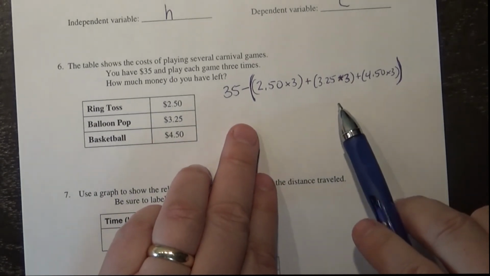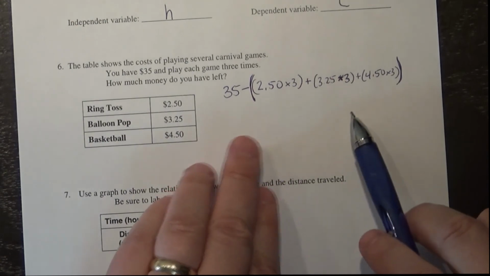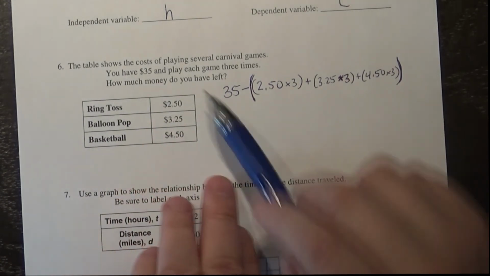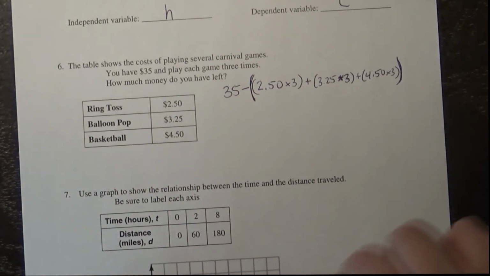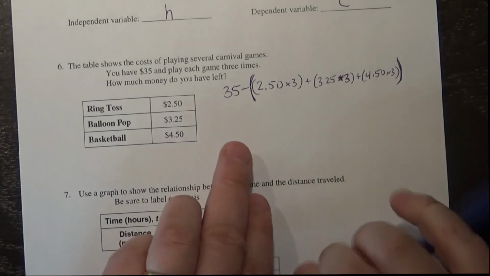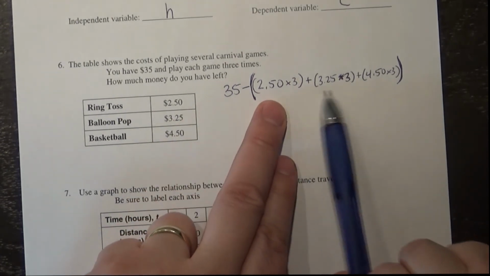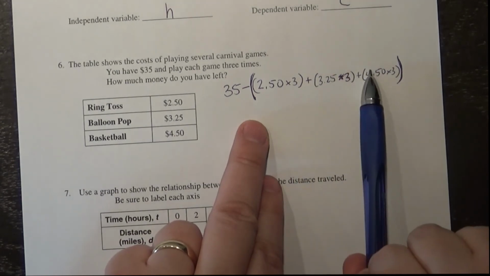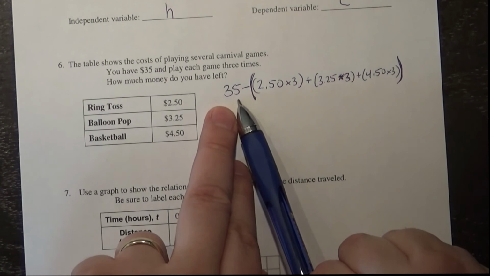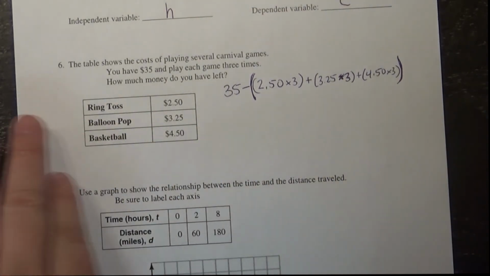If you're trying to set this up and it doesn't make sense, then this may not be the way to go for you. You may want to just multiply by 3, by 3, by 3, add together, and subtract from 35. There's no right or wrong way to answer this as long as we're doing the correct math. So if I solve this expression now, I'm going to have my sum of playing all the games 3 times, take that total minus the amount that I have, $35, and that'll tell me how much money I have left. So if I use this expression.